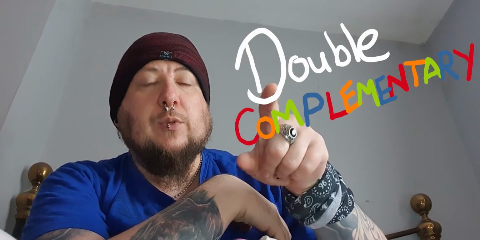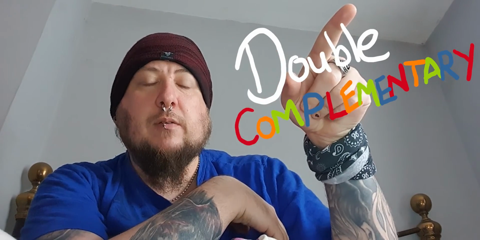The double complementary is another one that's not quite as straightforward. Instead of a complementary colour palette where you just go straight across the circle, you will do that again with the colour next to it and the colour opposite that one.